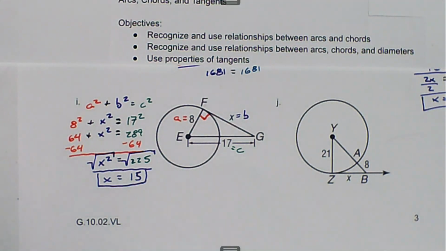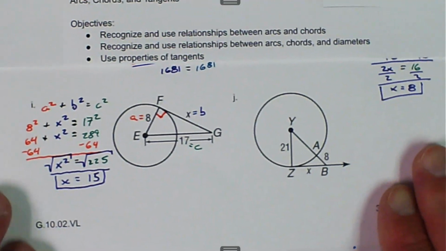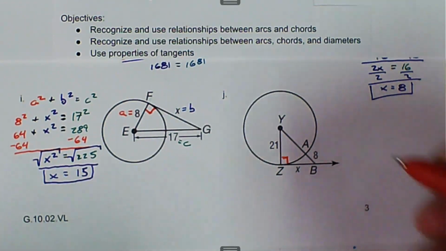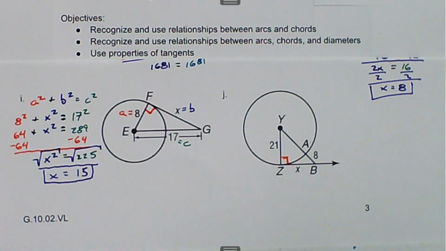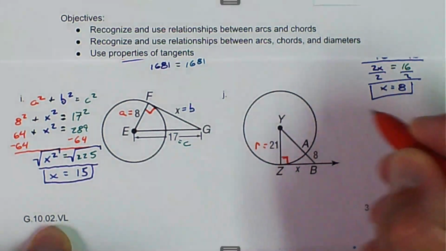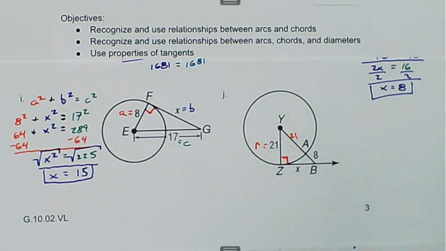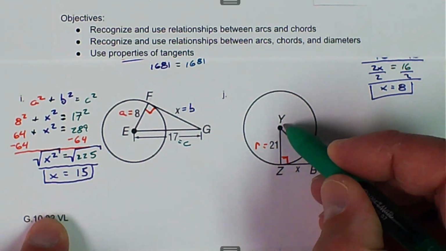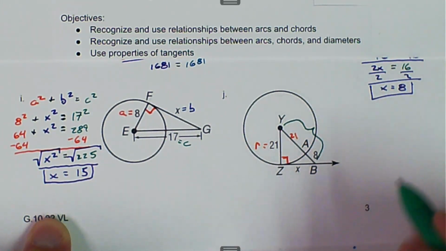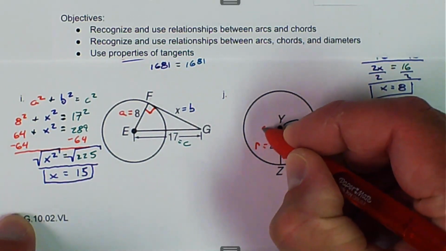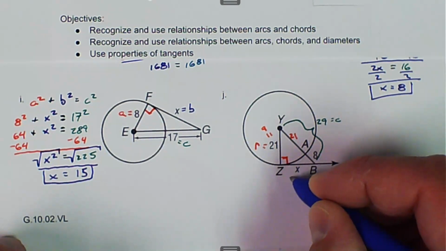We have one last example, and that's going to be very similar. I and J are going to be very similar to each other. Assume segments that look tangent are. So we have tangent there, Pythagorean theorem. The one addition that we have to do is find out what our radius is. In this case, our radius is 21, so this segment here is also going to be 21. So it's going to change our values a little bit. Our c value is going to be 21 plus 8, which is 29. Our a value is 21, and our b value again is x.